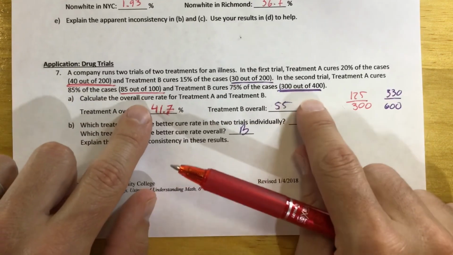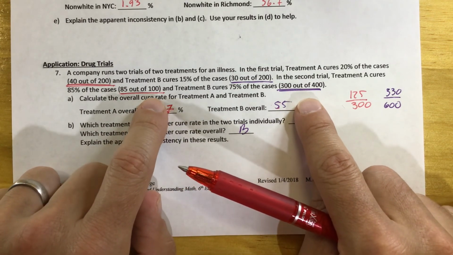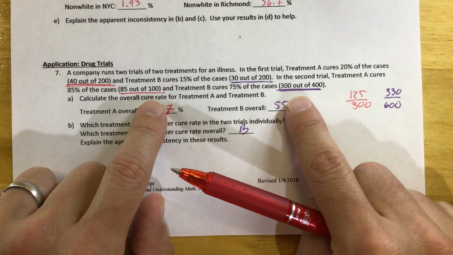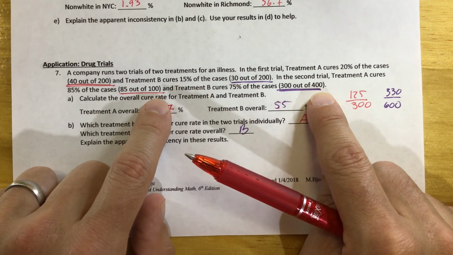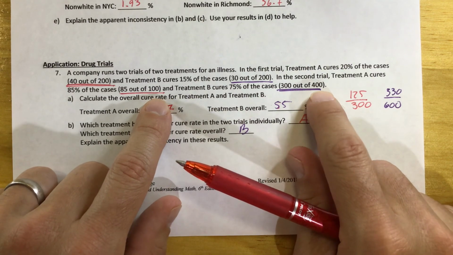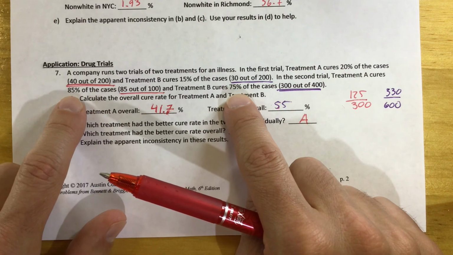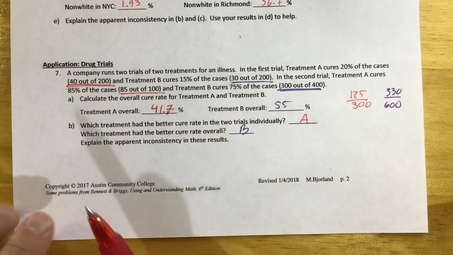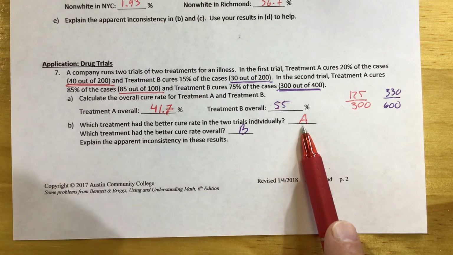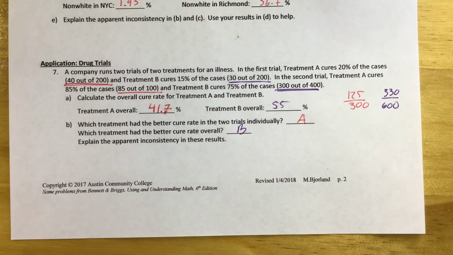All right, in trial 2, if you look at the numbers, it's going to be a little bit harder to compare based on what I'd underlined here, because you got 400 versus the 100. Of course, right before them, you're going to see the percentages. So you got the 75% and 85%. So again, treatment A is going to be higher than treatment B. All right, so I ended up answering this question first, actually. Which treatment had the better cure rate in the 2 trials individually? That was A, for everything that I just talked about there.